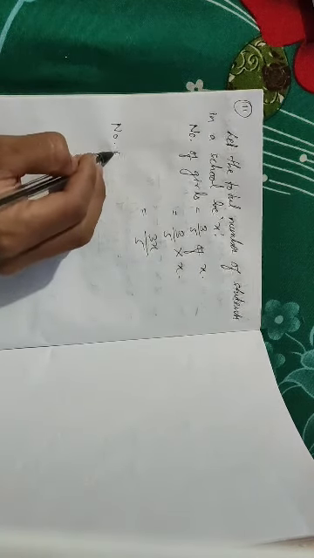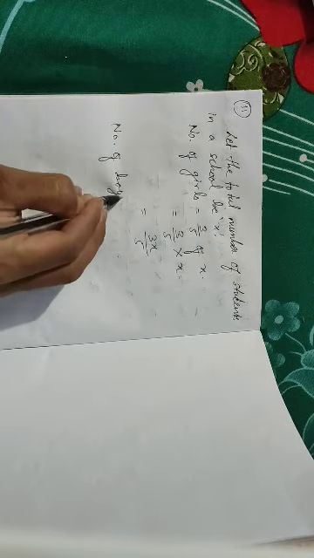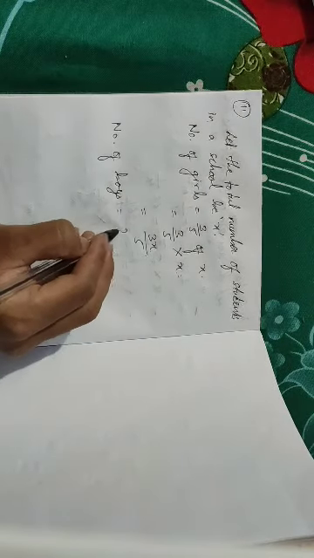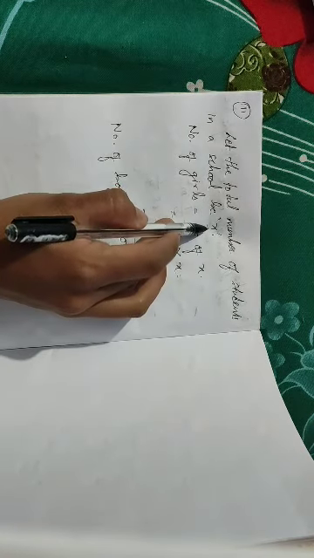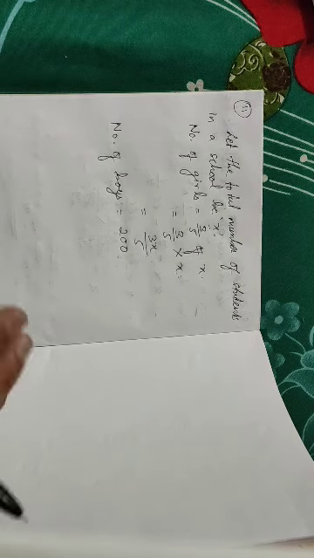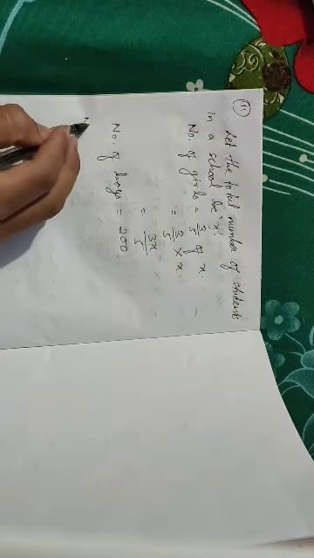So next you have to see number of boys. Number of boys is already given. So how many boys are there? 200, right? 200 boys are there in the school. Then you have to find the total number of students, that is x. You have to find the value of x. So now how can we get the total number of students?